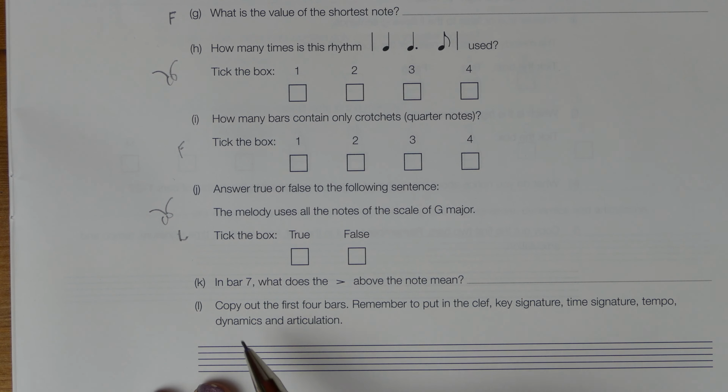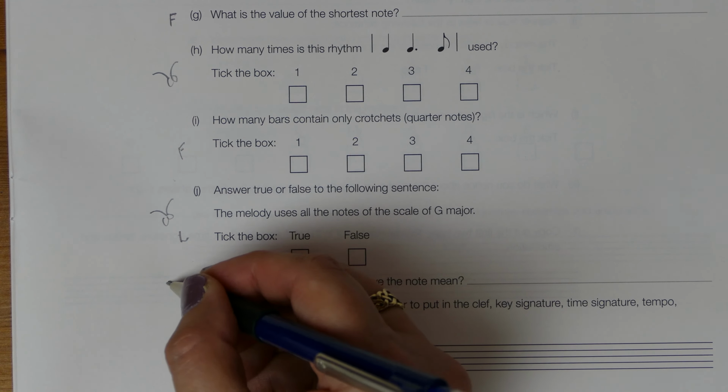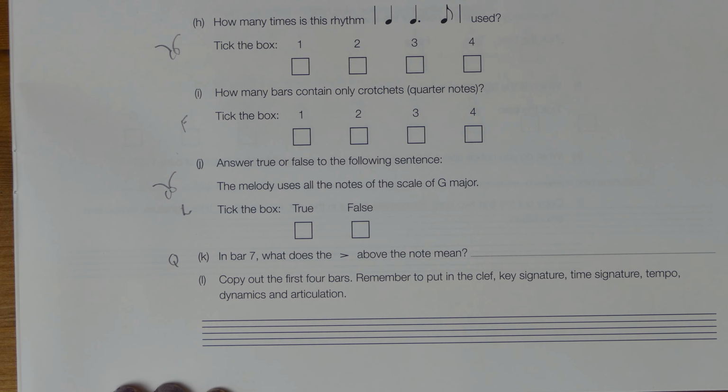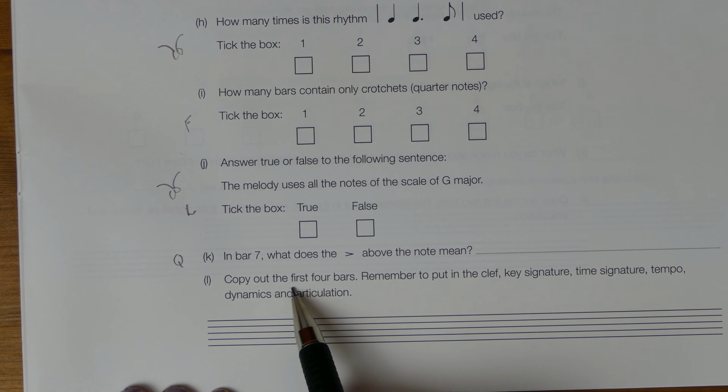In bar 7, what does this symbol mean above the note? That is section Q. And then this last little question, copy out the first 4 bars. Just make sure you read carefully which bars to copy. It's not always the first bars.